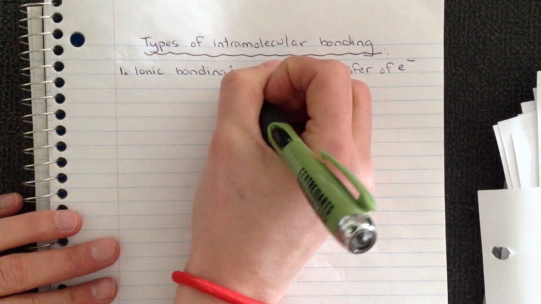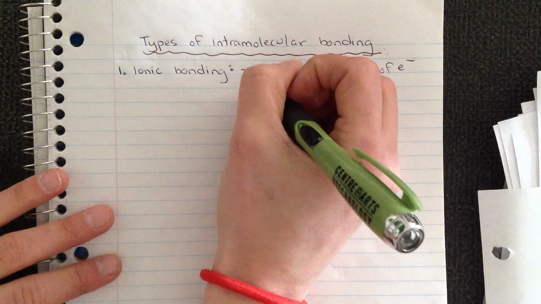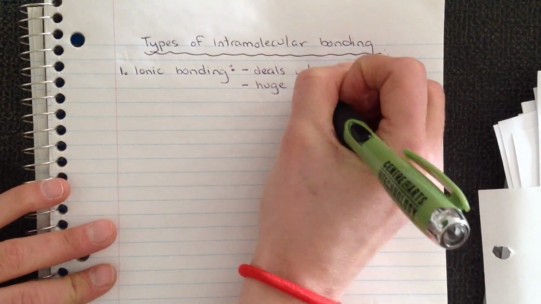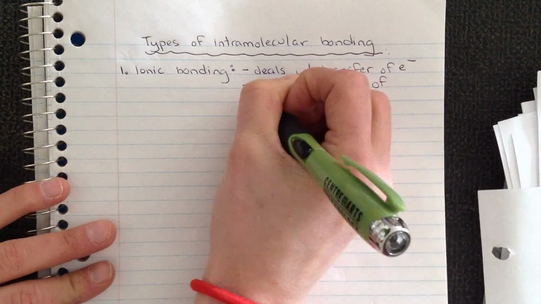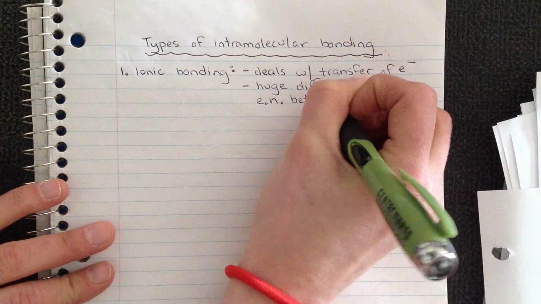Now, the reason why these transfers of electrons occur is because there's a huge difference of electronegativities between atoms.